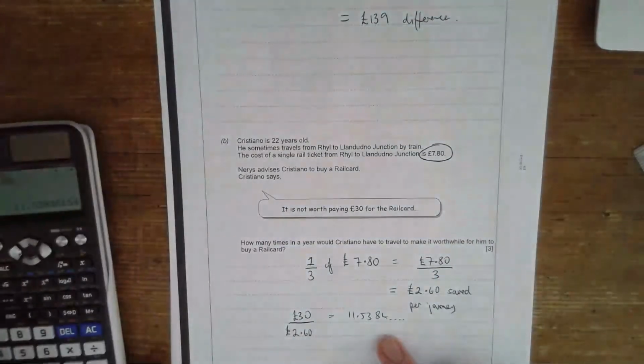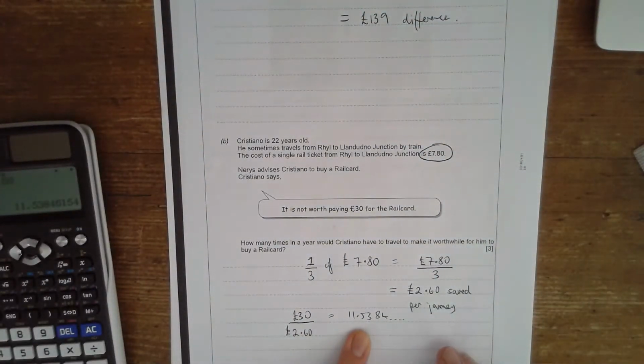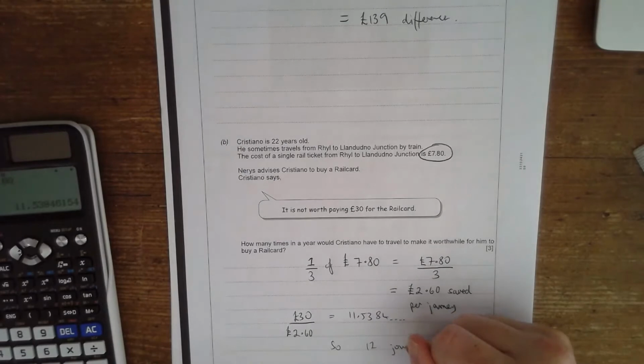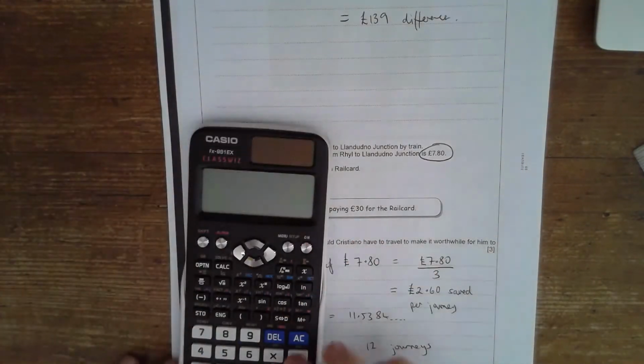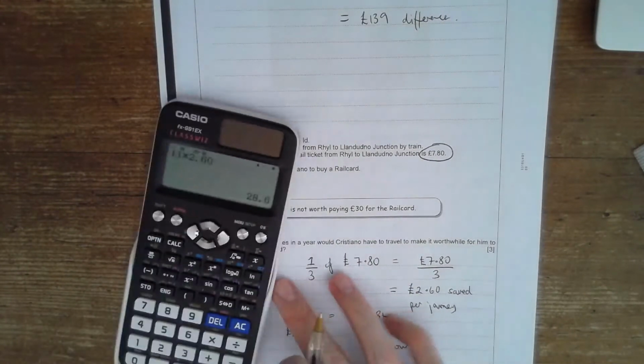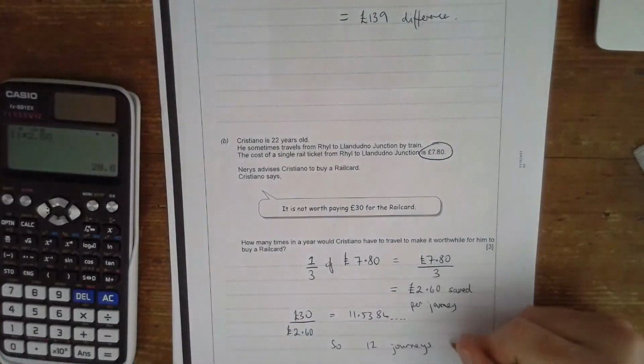Now, this answer tells you that it's 11 and a bit journeys that he needs to do in order to get that money back. So 12 journeys would need to be in total. He doesn't quite make it back by doing 11 journeys. For instance, 11 times by £2.60 is £28.60. So he's still short of the £30. So 12 journeys needed.